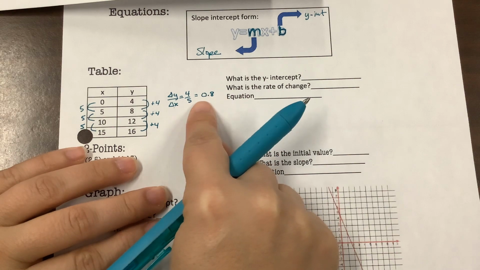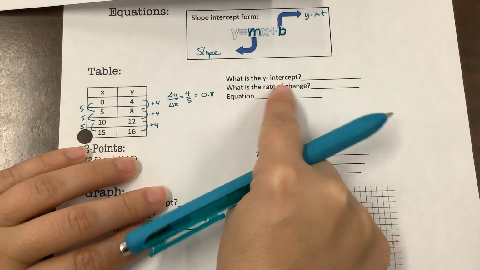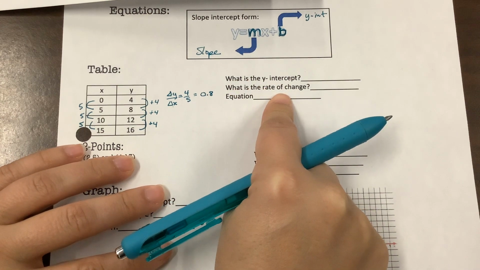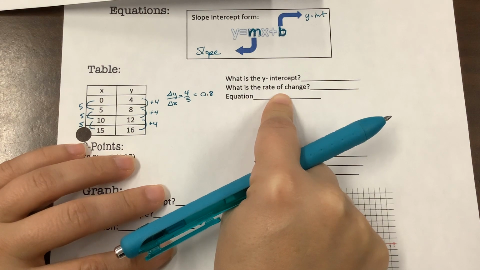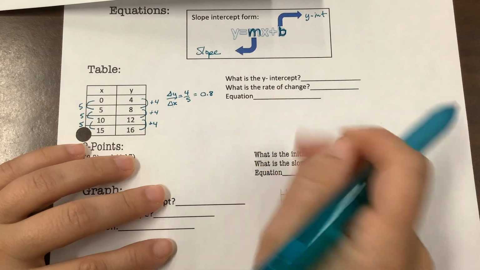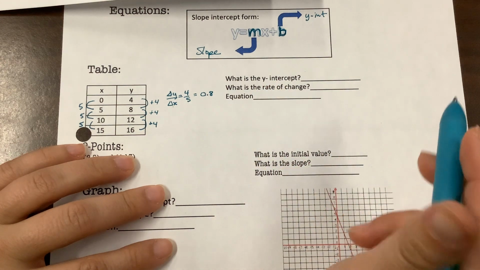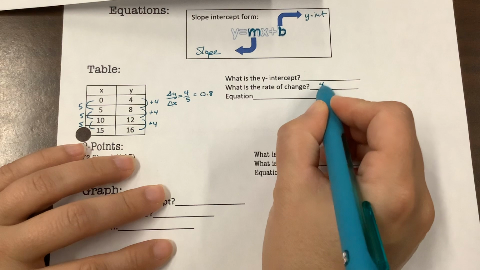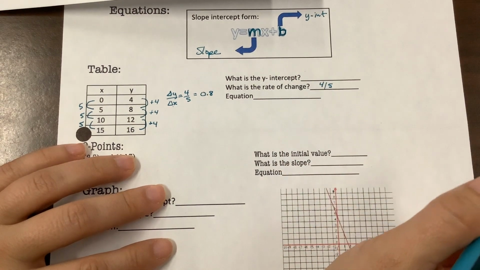All right, so this is the slope. Which one is slope? Y-intercept or rate of change? Rate of change. So this is 4/5 or 0.8.